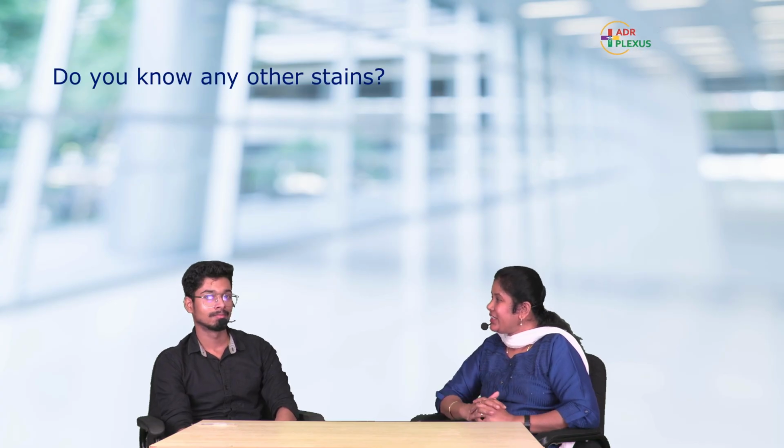Now comes the star question. Any other stain that you can use for doing this DLC? Wright stain, Field stain, Giemsa stain. Yes, excellent. So you are a star student. Okay, fine. So now comes the procedure.